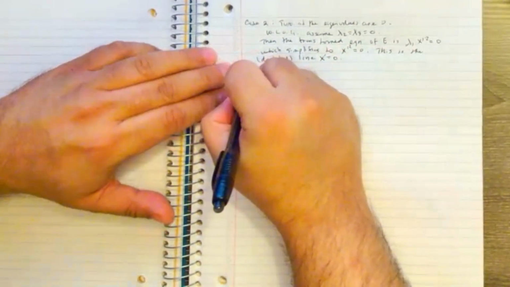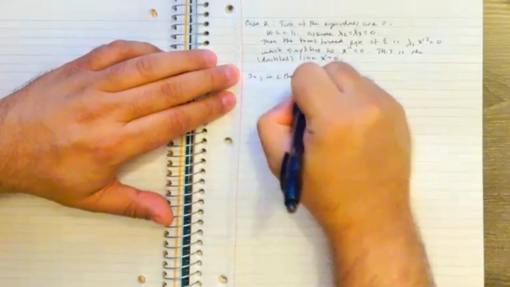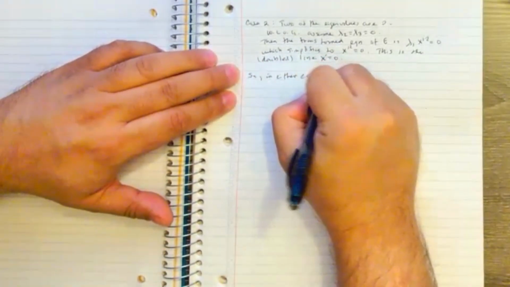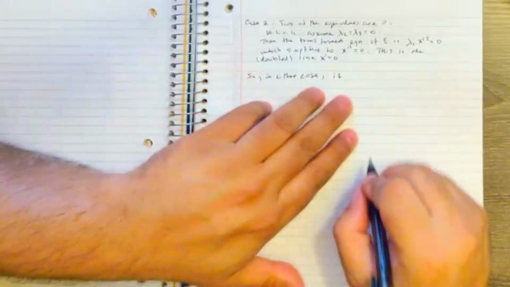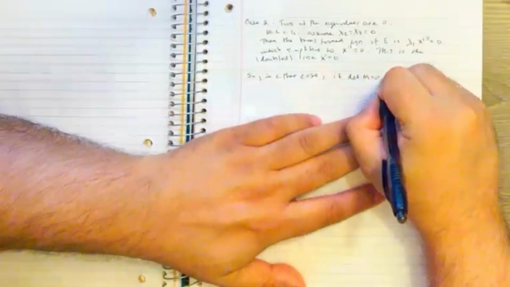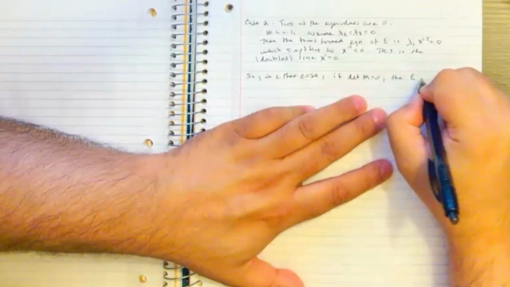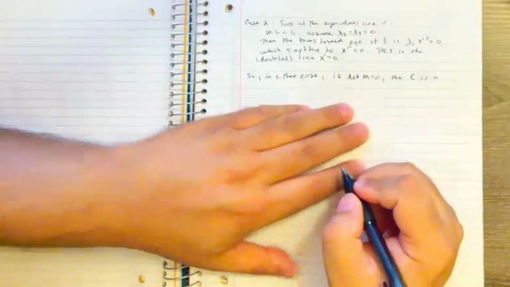So in either case, if the determinant of M is 0, then the conic E is a degenerate conic.